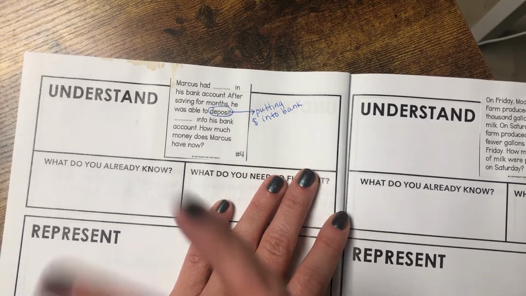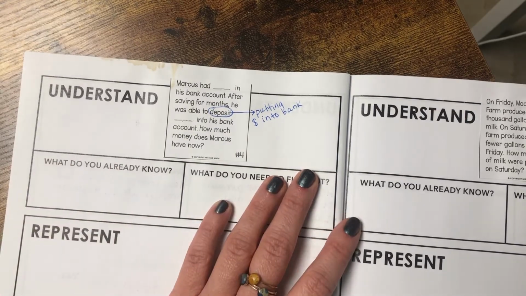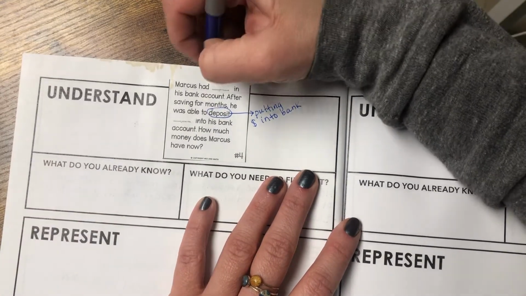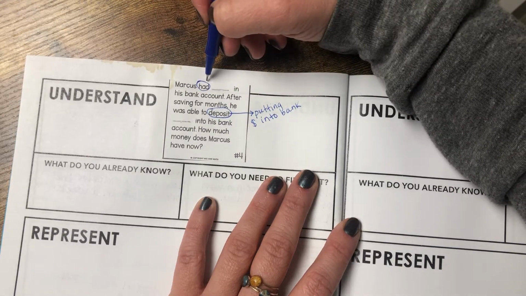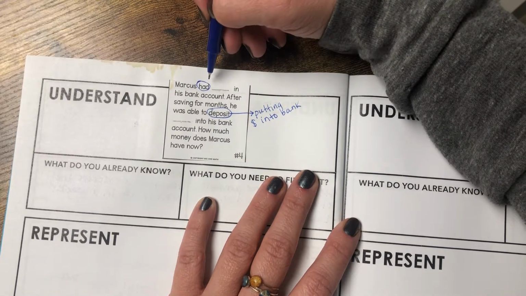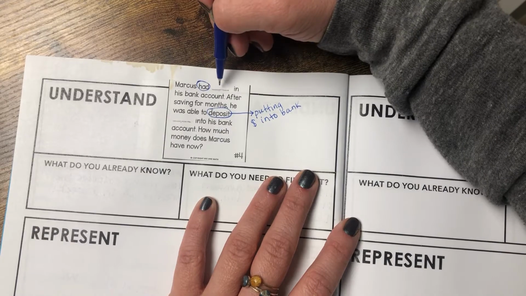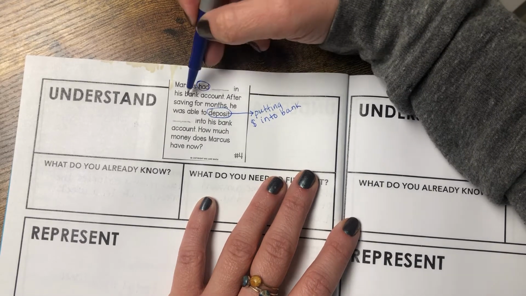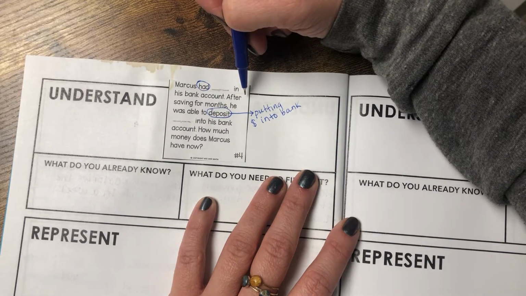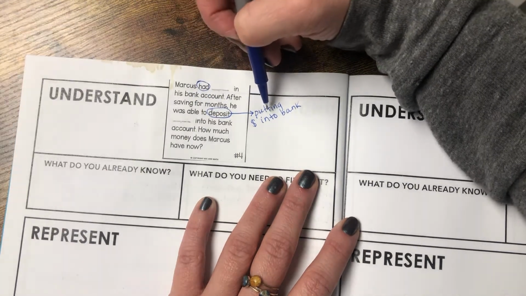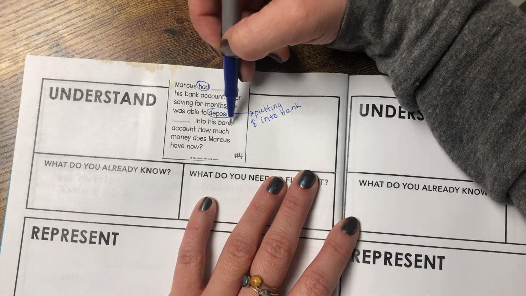We're not taking money out, but we're going to put money into the bank. I also see this word had. So this tells me that we're already starting with a certain amount. So Marcus had a blank amount in his bank account. And then after saving for many months, he was able to deposit, or put more money, into his bank account.